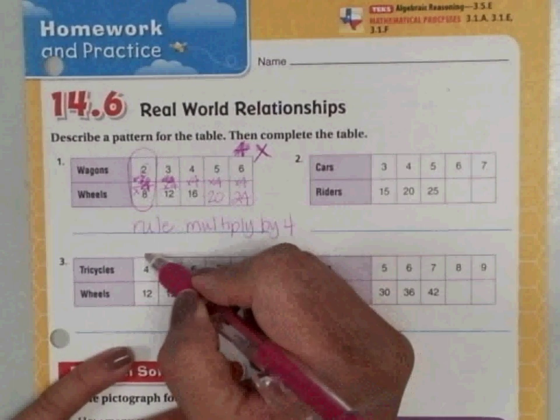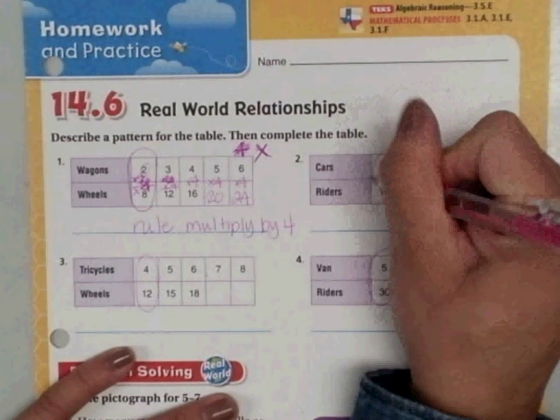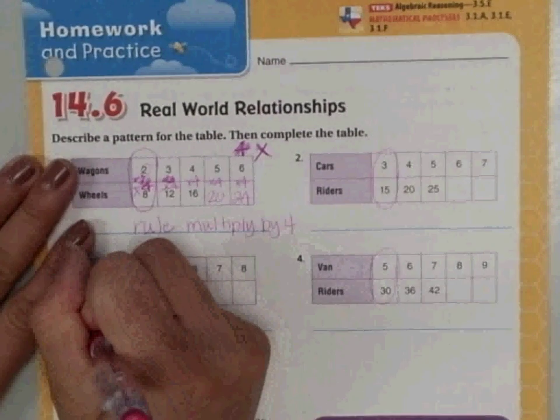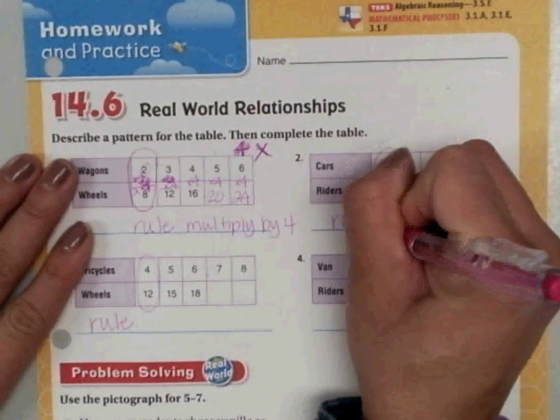Be really careful because these partners don't start with 1. They start with weird numbers like 5, 4, and 3. So make sure that you're telling me what the rule is on the bottom of all of them.